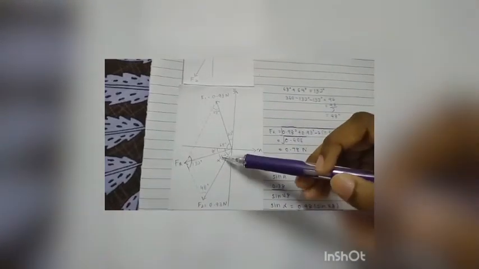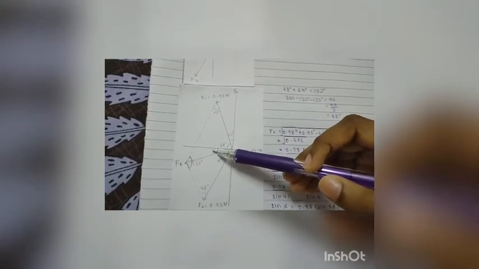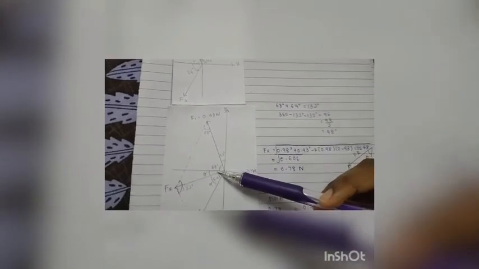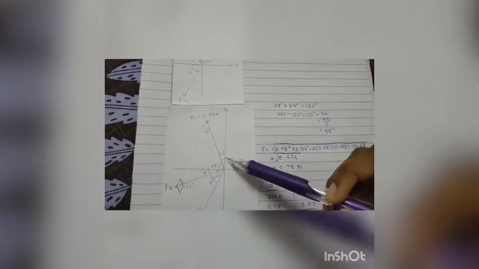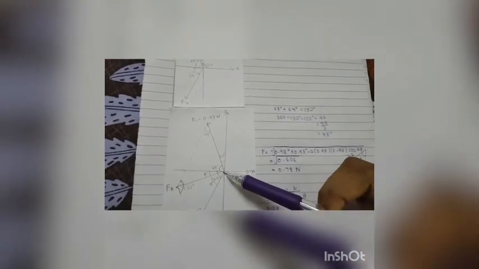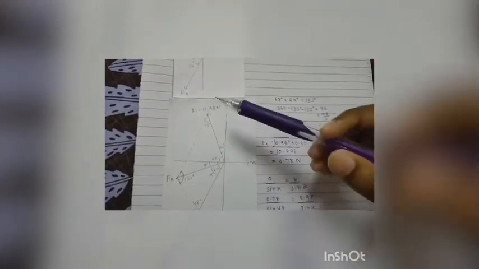So we need to find the alpha over here and the theta. To find this value, we need to add 68 plus 64, you will get 132. So the value over here is the same as the value over here, so here is 132, means here also 132. Then to find this value, we need 360 minus 132 minus 132, you will get 96. Then 96 divided by 2 will get 48. So over here is 48 and here also 48.